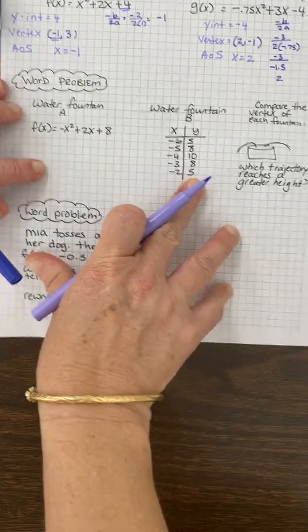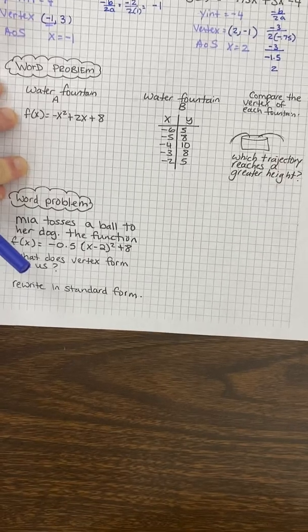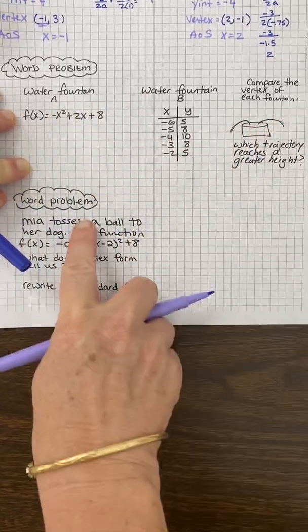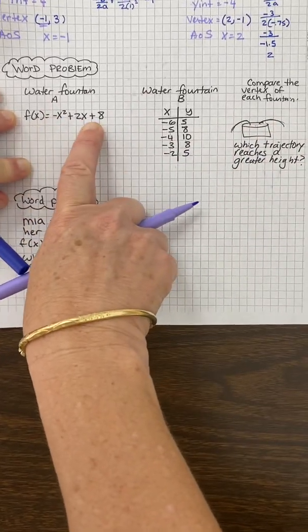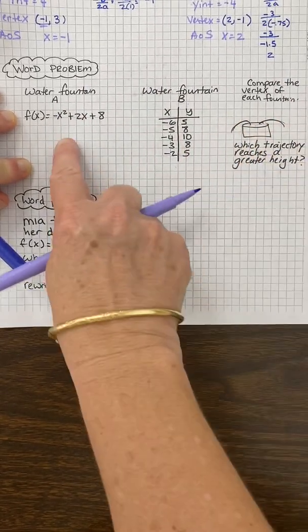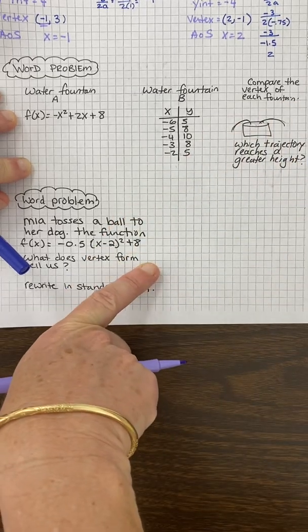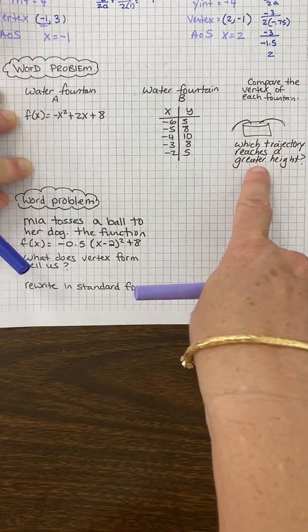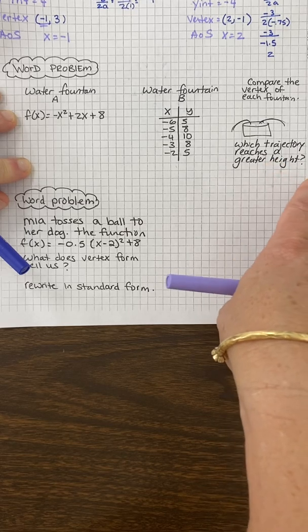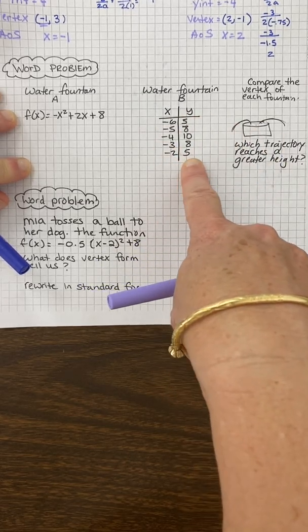So a lot of this shape is going to go on with word problems. This word problem says that we have 2 water fountains, water fountain A and water fountain B, and they give us the equation for water fountain A, which is like the trajectory of the water. This is water fountain B, and they want us to compare each vertex and find out which one gets to a higher point. Let's start off with water fountain B, just because that's a little bit easier.